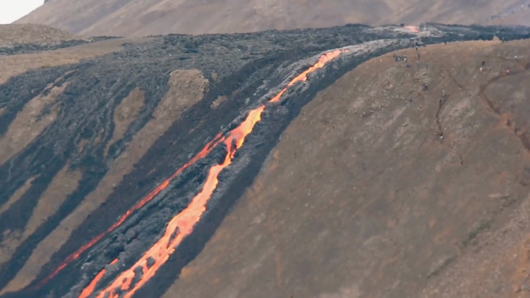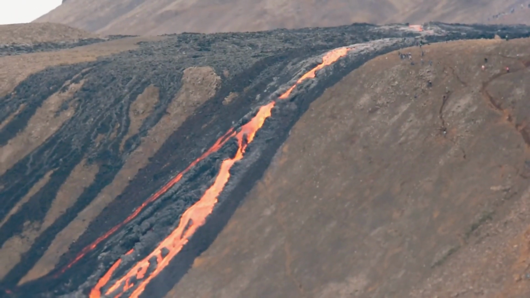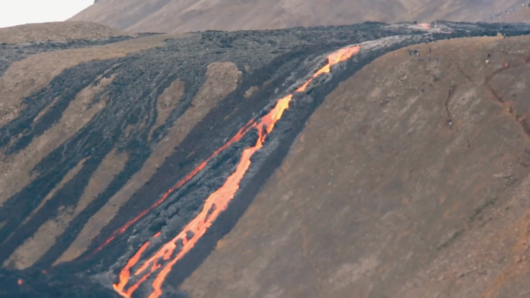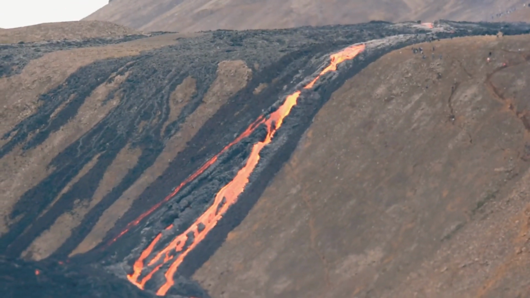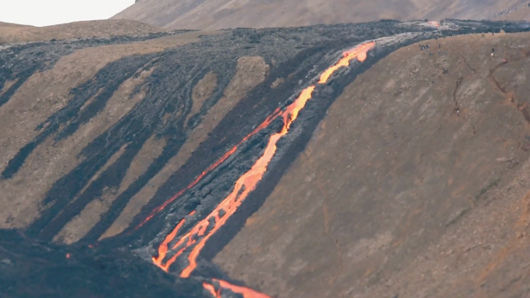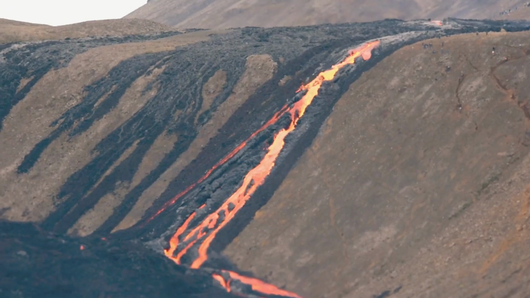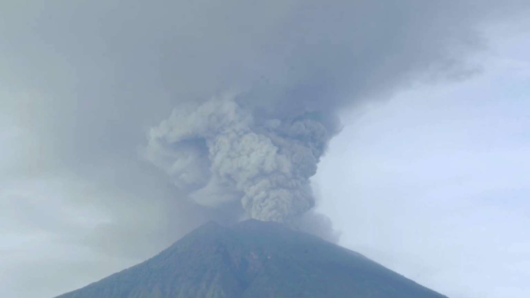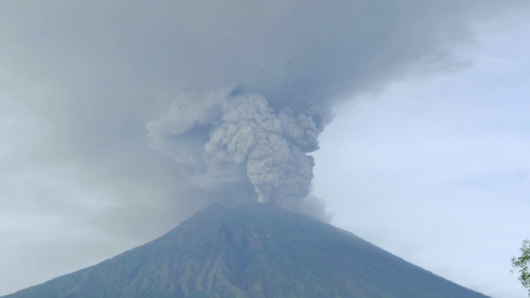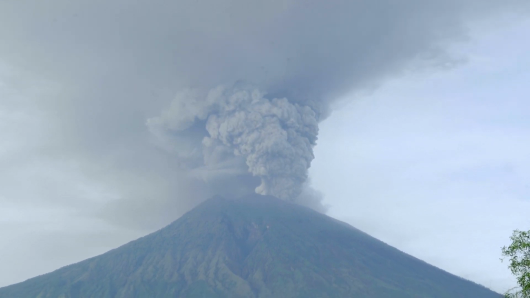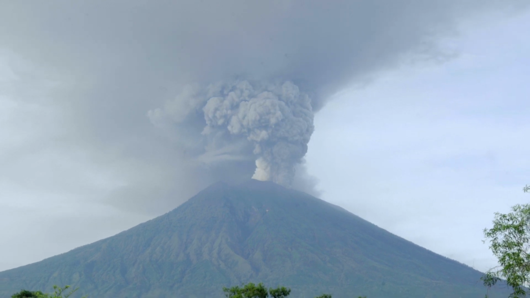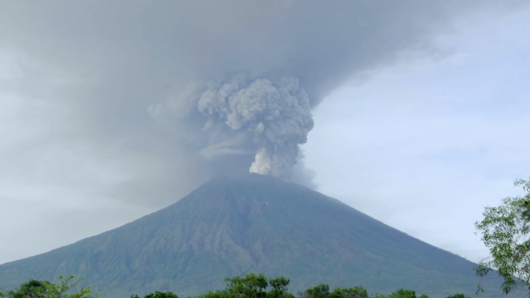These eruptions can vary in intensity, from relatively gentle outflows of lava to explosive events ejecting ash, rocks, and gases into the atmosphere. The forceful release of molten rock and gases can lead to the formation of pyroclastic flows, ash clouds, lava flows, and volcanic bombs.